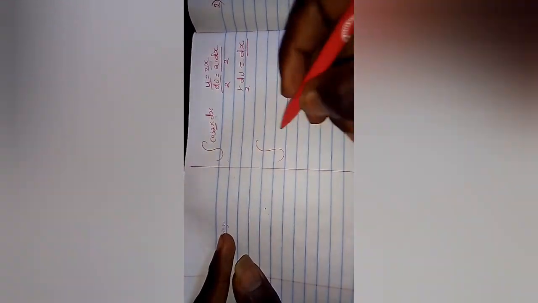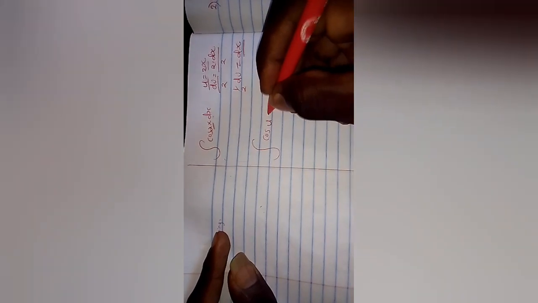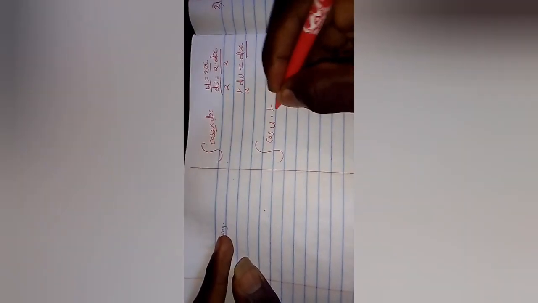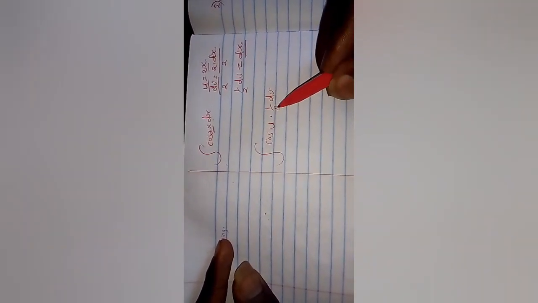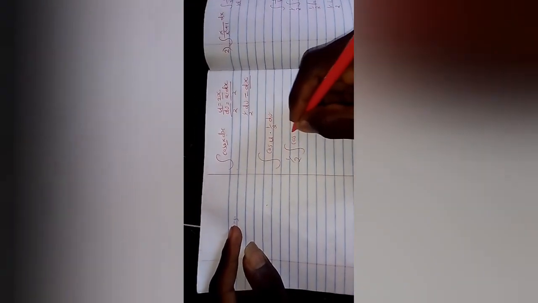Now you can substitute in my equation. It will be the integration of cos 2x, where 2x was u, so cos u, multiplied by the dx, which was a half du. Because this half is a constant, I'll take the half outside. I'll have a half integration of cos u multiplied by du.